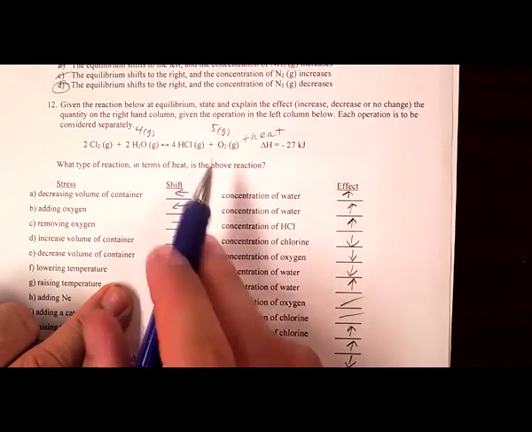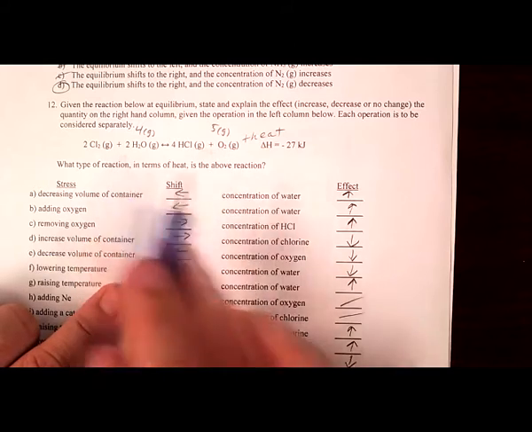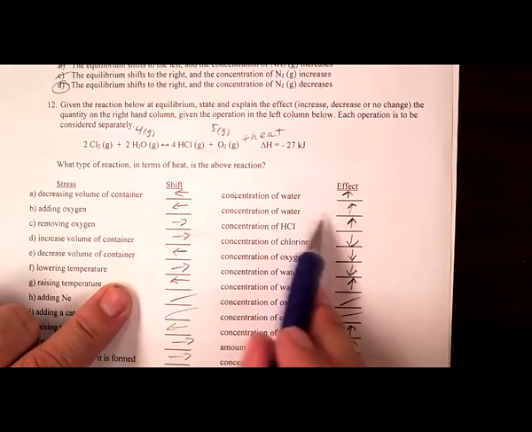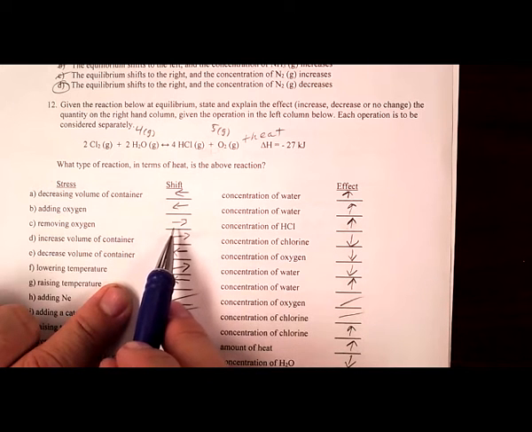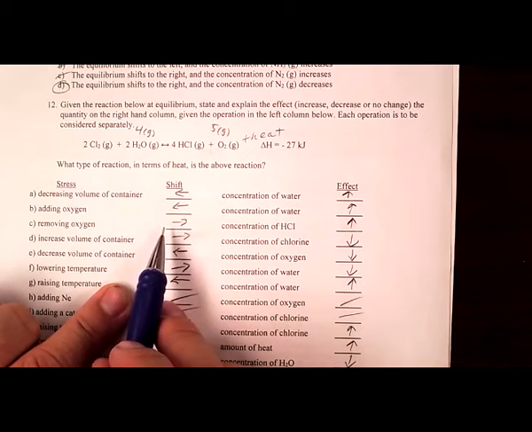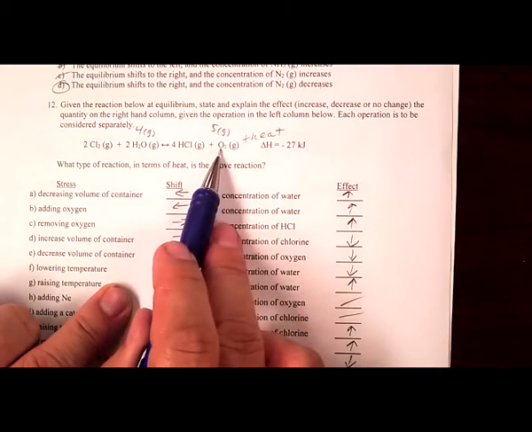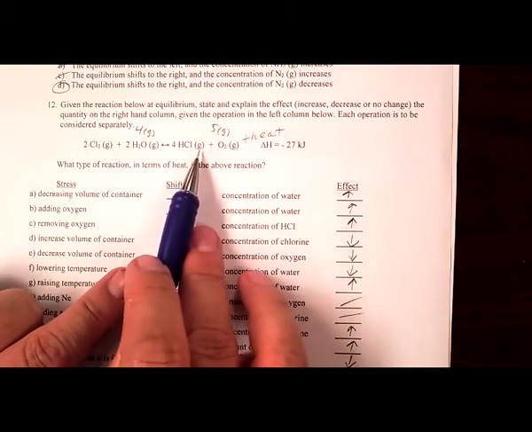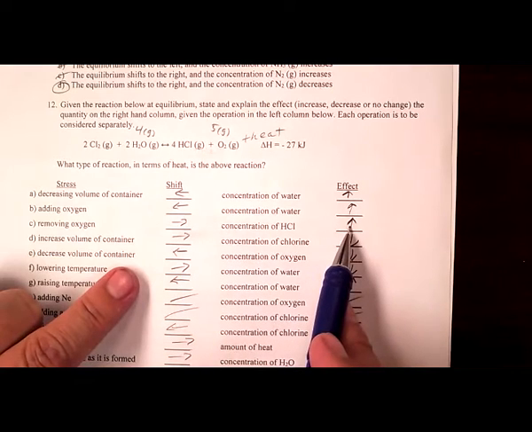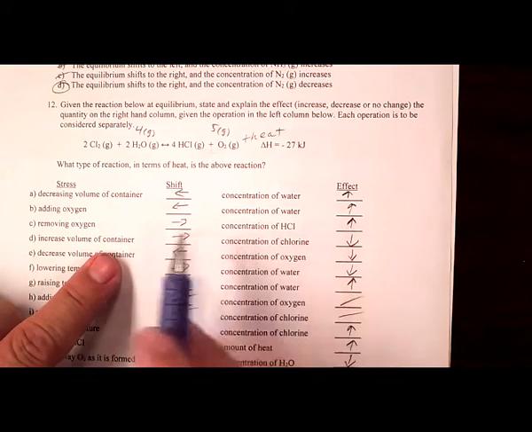Adding oxygen empowers the right side, meaning it goes left. The concentration of water, again, will go up if you shift it left. So we get the same thing there for water. Removing oxygen. If you do the opposite, you get the opposite. So if I remove oxygen, it will slide to the right, and HCl is on the right, so I will get more of it that I'm destroying for a moment there.